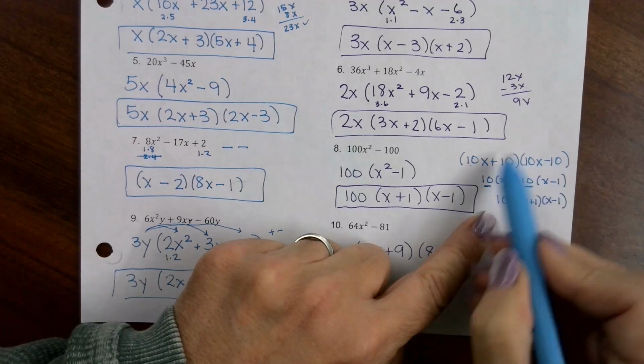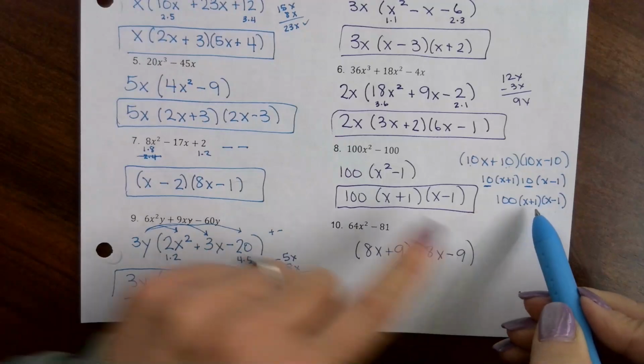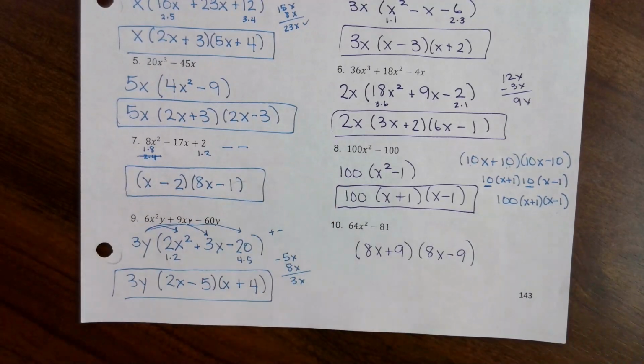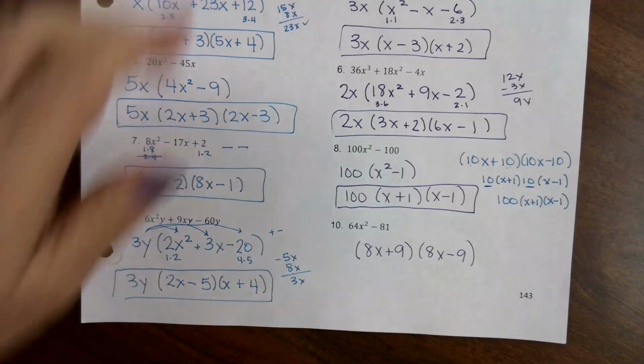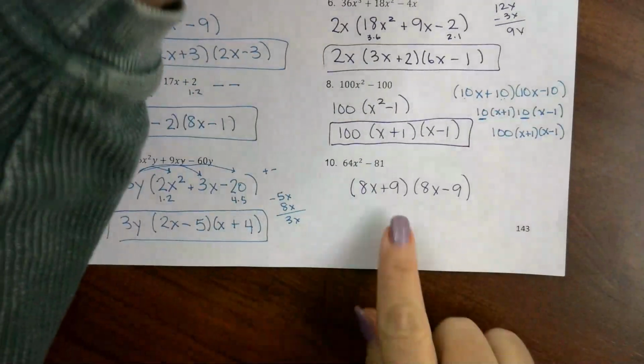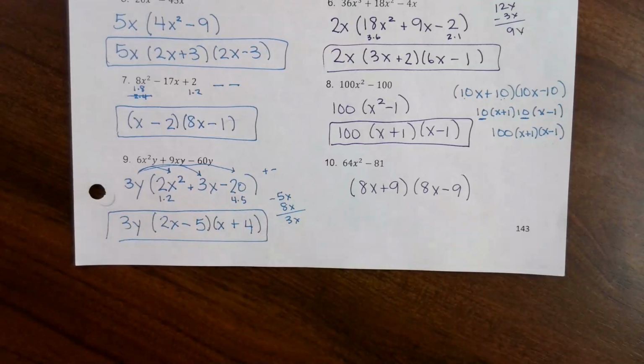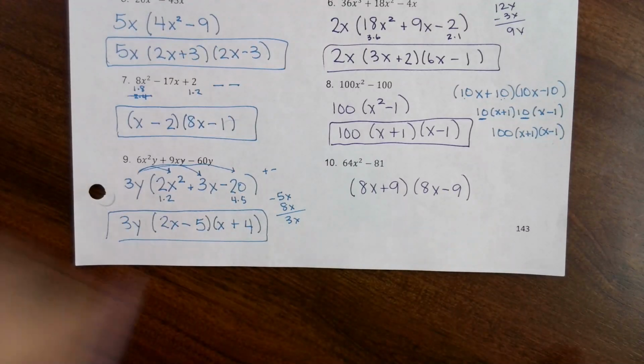So then I go to this term, and I pull out a 10, and I would have 10x minus 10. Well, what I have here is 10 and a 10, and everything here is multiplied together. So if I multiply 10 by 10, I get 100, and then I have x plus 1, x minus 1. This is a way harder way to do it. So always check for your GCF first. All right? And then the last one is just a simple difference of squares. I think, yep, that's it for that one.